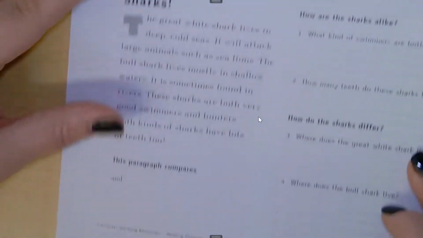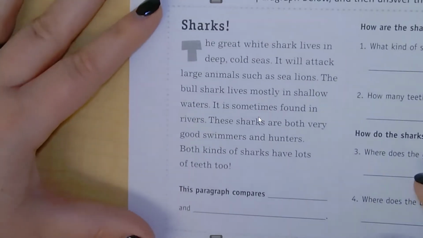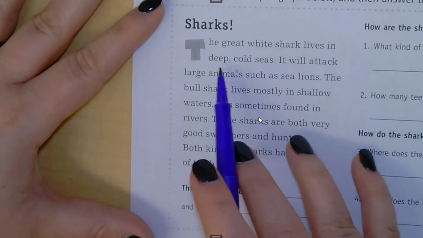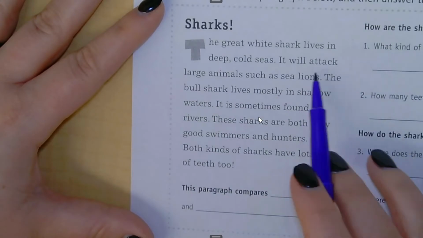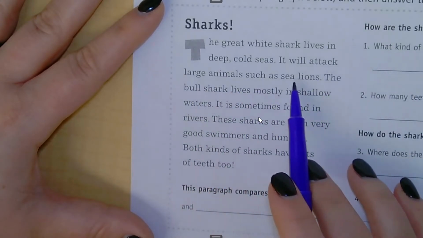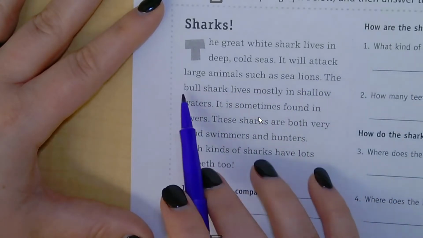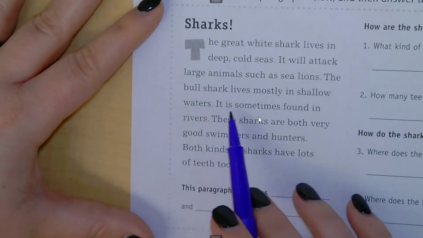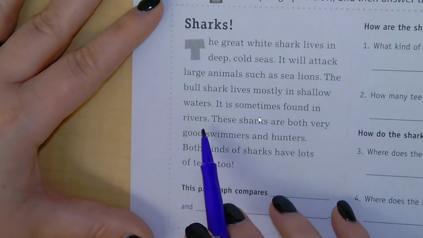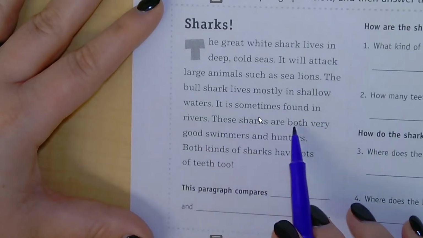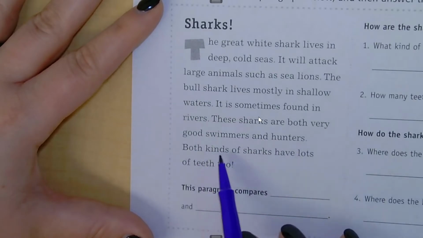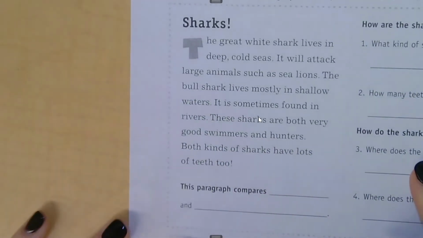So let's practice this. So here's our paragraph. Sharks. The great white shark lives in deep, cold seas. It will attack large animals such as sea lions. The bull shark lives mostly in shallow waters. It is sometimes found in rivers. These sharks are both very good swimmers and hunters. Both kinds of sharks have lots of teeth, too.